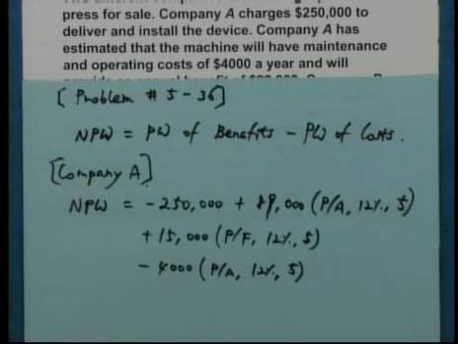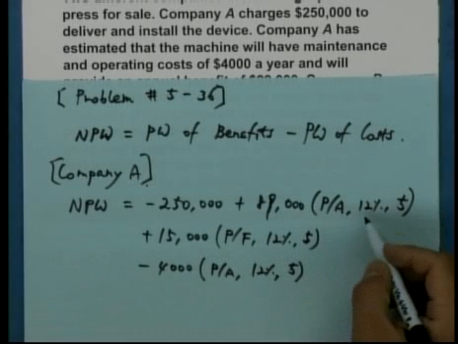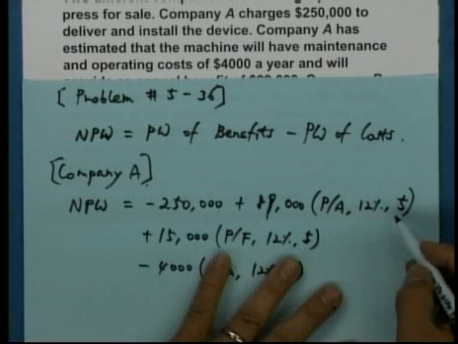So what are these table values? We are looking for 12% interest rate. So you need to look at page number 614 of our text. P given A over 5 periods is 3.605.